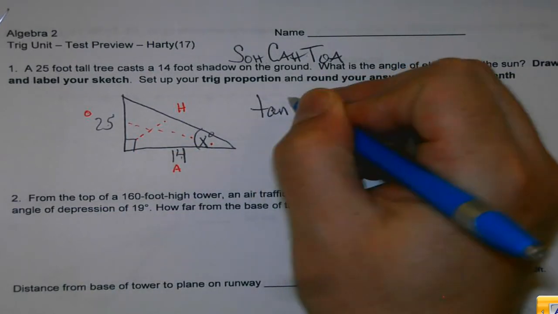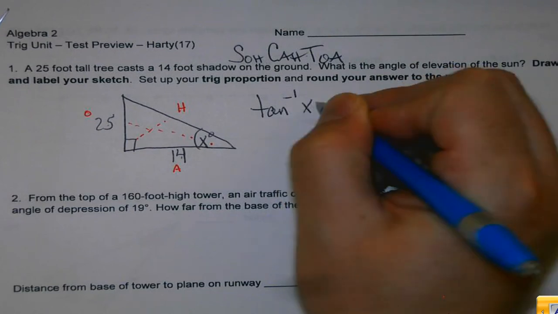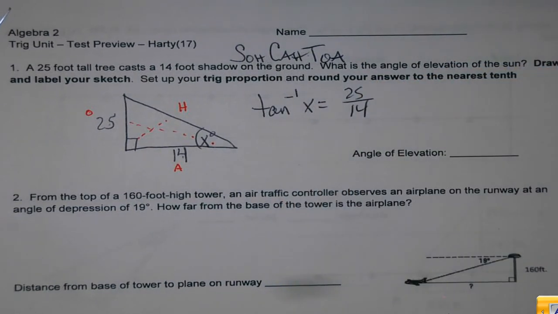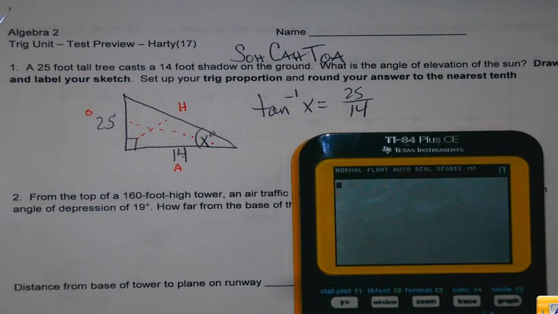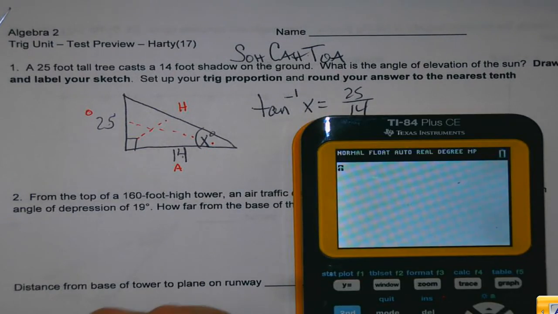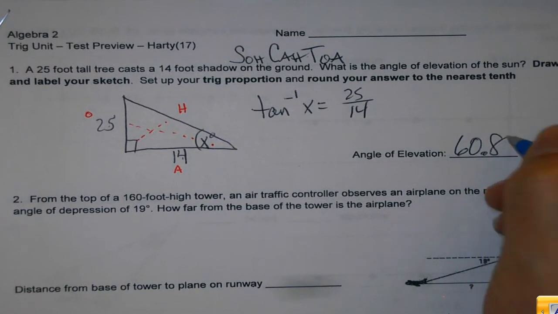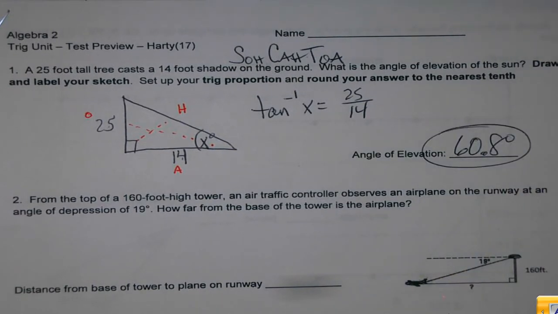And when I'm looking for an angle, remember, the little -1 is my reminder that when I go to punch this in on the calculator, that I hit second, then tangent. So I get the little -1. Then I just punch in the parts that are left. And typically here we're going to go to the nearest tenth, so it looks like about 60.8 degrees. Okay, not too bad.